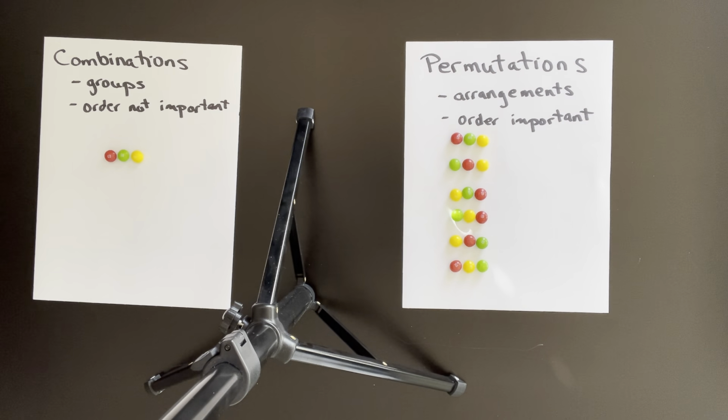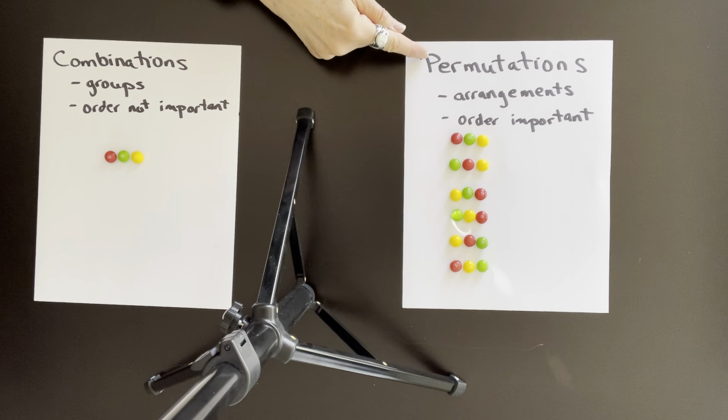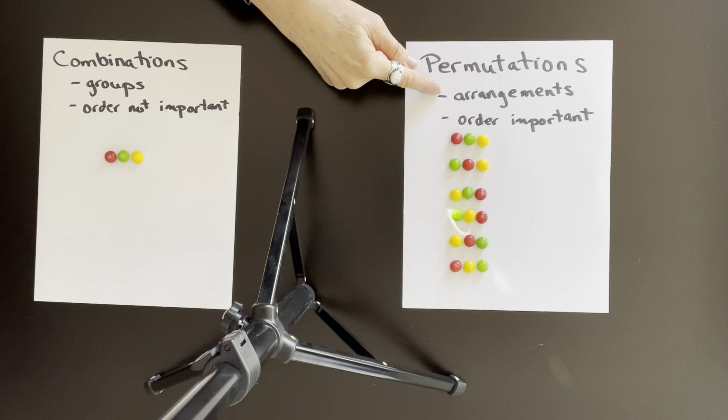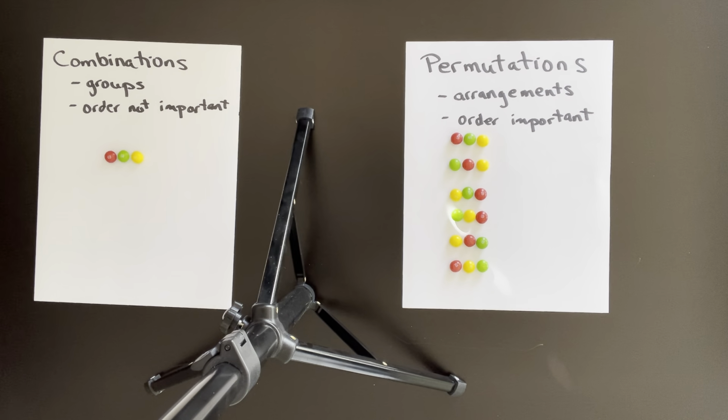Let's start off by talking about what a combination is and what a permutation is. A combination is a group, and because it's just a group of select items, the order is not important. A permutation, on the other hand, is an arrangement, and because it's an arrangement of a group of items, the order is important. So let's take a look at three different colored Skittles: red, green, and yellow.